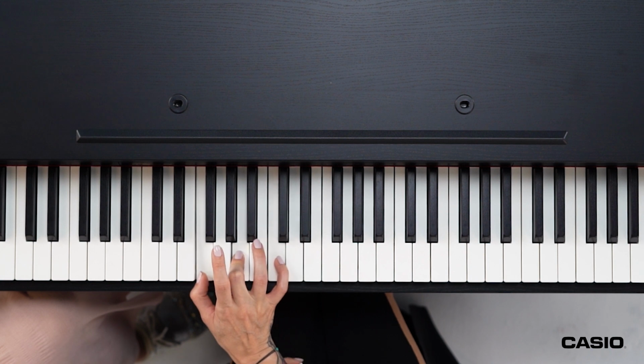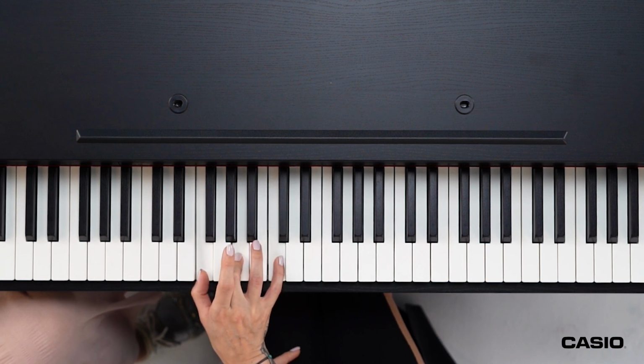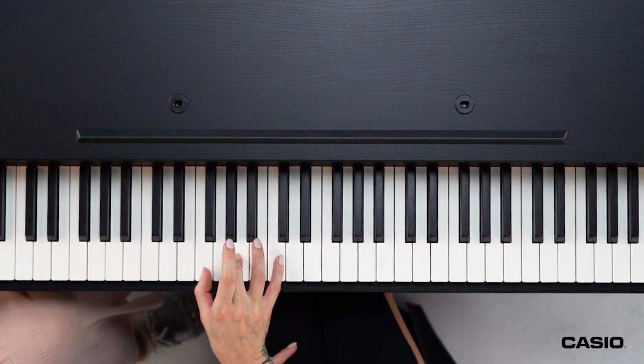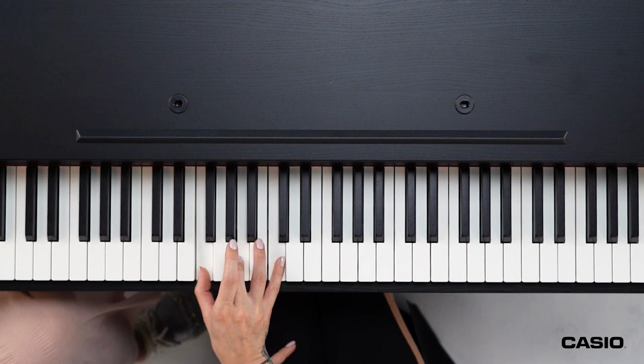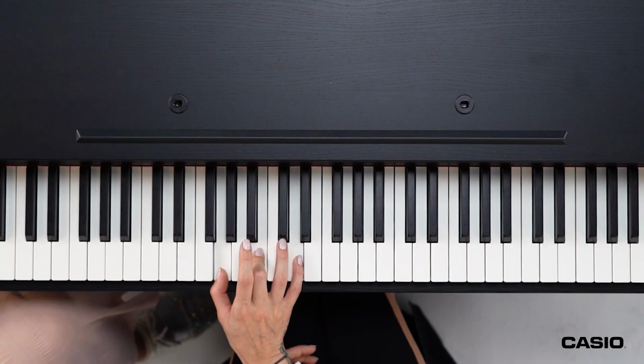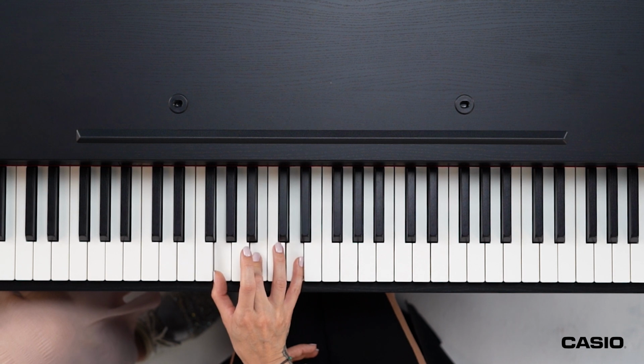Now I want you to create a chord from the note F. Very nice. And try to do it the same way. 1, 2, 3, 4. 1, 2, 3, 4. Very nice. And then let's create a chord from the note G. Sorry, not a song, a chord from the note G. Yes. And then let's go back to C.